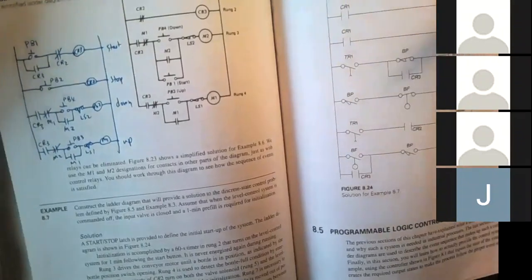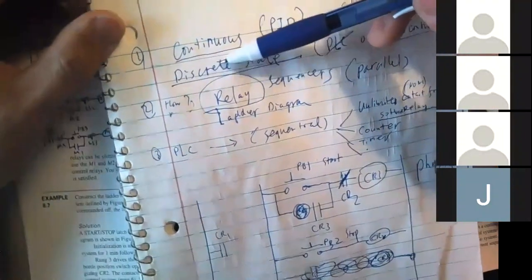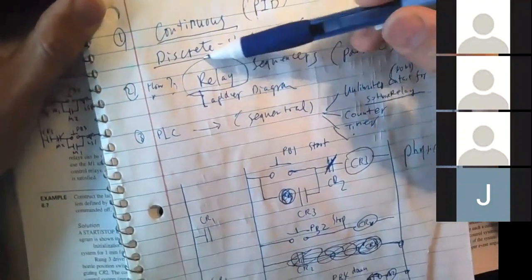Anyway, that's the ladder. So that's our second topic. The first topic is what it is. The second topic is how we did it in the old days, by using relays and a ladder diagram.